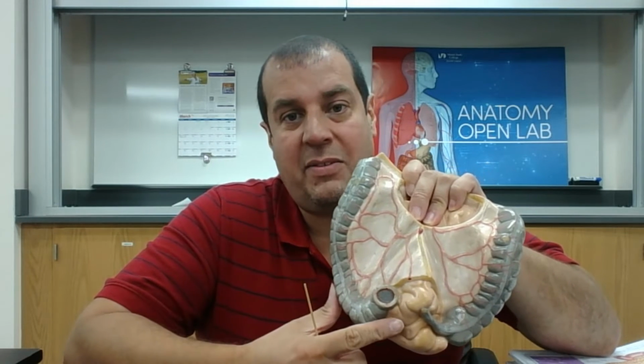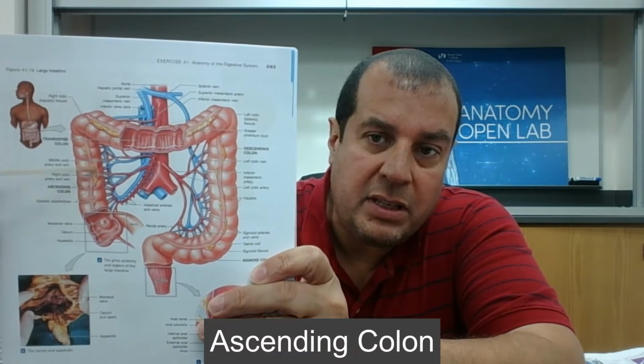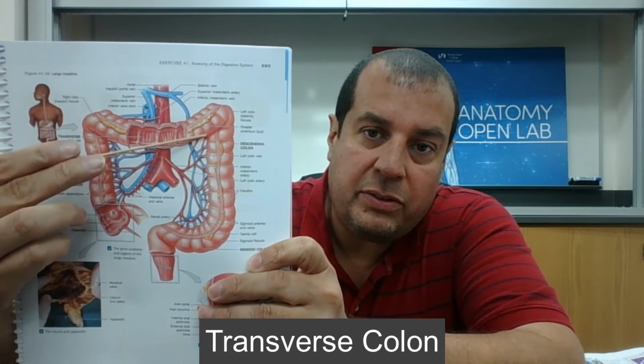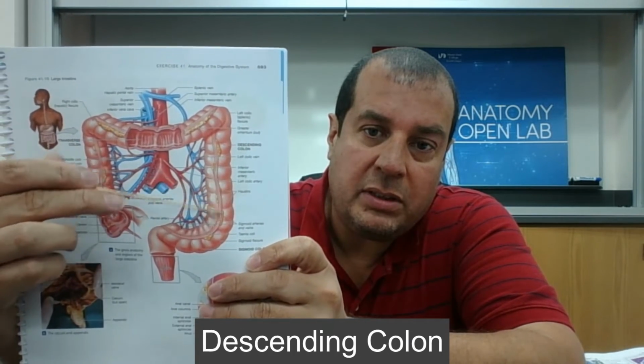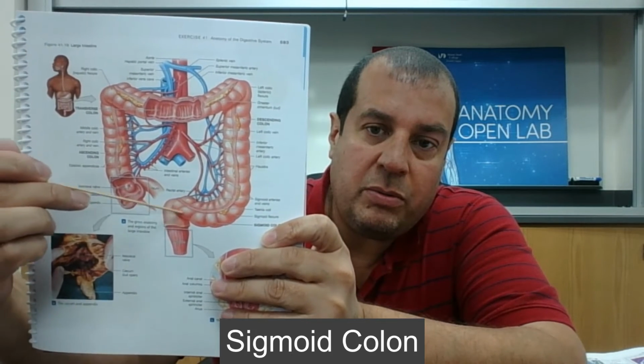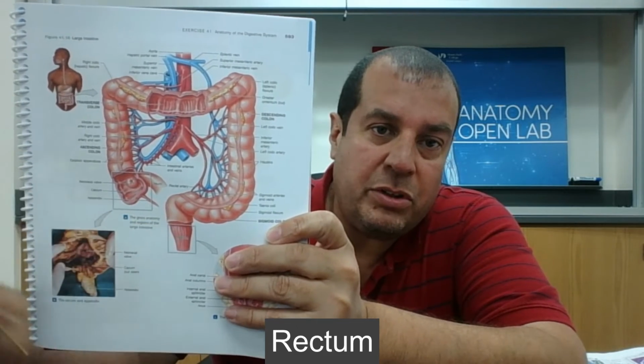Now this doesn't have the rest of it, but if you give me a second, I will show you the remaining part here. Okay, so here we have the ascending colon, the hepatic flexure, transverse colon, splenic flexure, descending colon. Here's the sigmoid colon, it's an S-shaped structure. And from there it goes to the rectum. And then from the rectum, the fecal material goes down and out the anus.